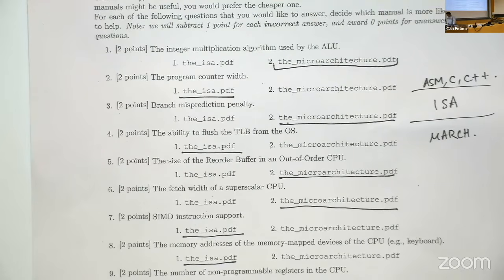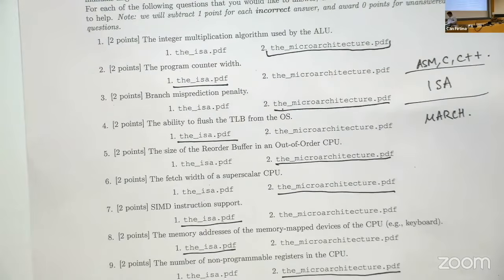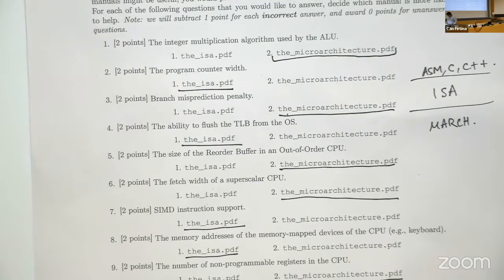So the ISA wouldn't actually provide any information on the L1 data cache or the replacement policy of that. You would typically find mention of the cache sizes, but the replacement policy is something which would not be available in the ISA, and that would be there in the microarchitecture. You can only find it in the microarchitecture manual.